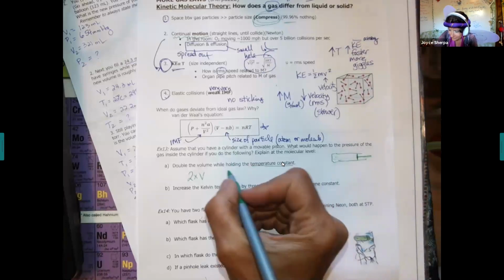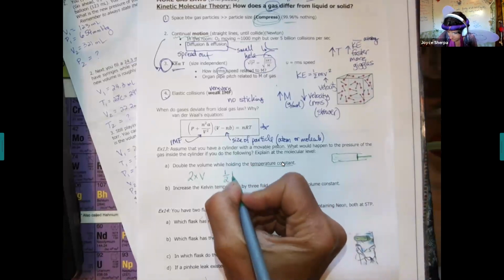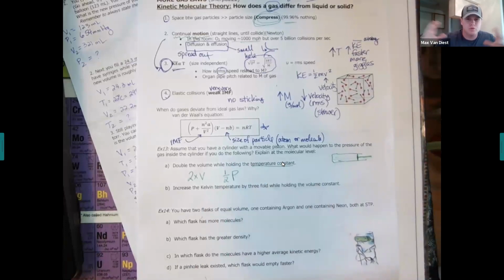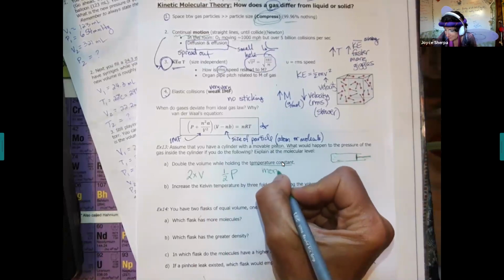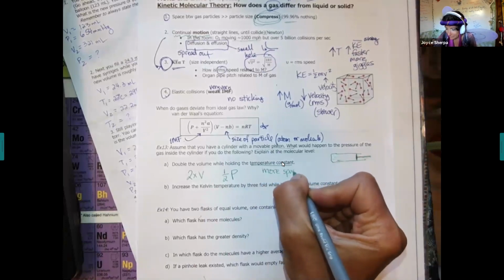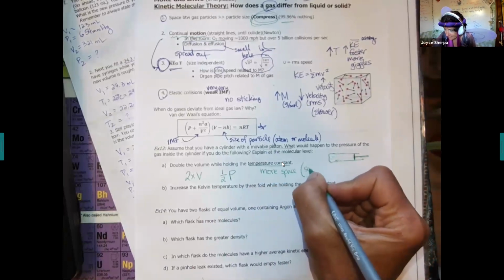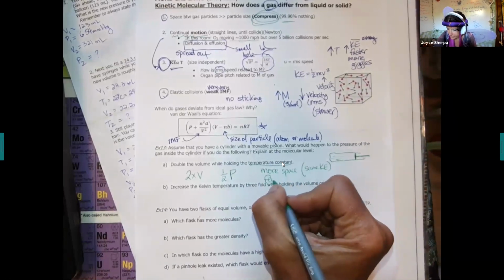Anybody? It decreases. Yeah, so it's going to go to 1/2. So the question is, Max, I get your name up on the board. Why? Because you have more room with the same amount of molecules. So there's more space, same giggles, right? So same kinetic energy. So you're going to have fewer collisions.